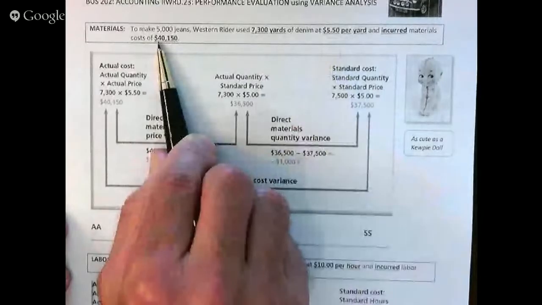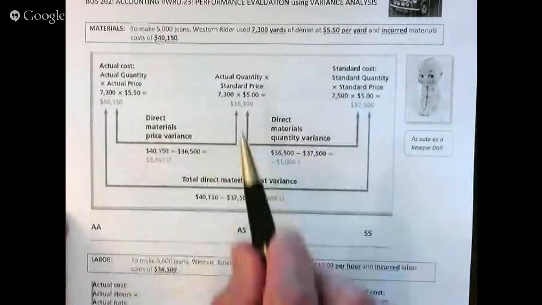Okay, so how do you isolate price and quantity? Well, we would want to compare the actual costs incurred, which would be actual cost times actual quantity. 7,300 yards were used, so that's $40,150.